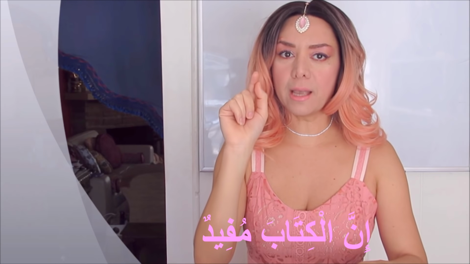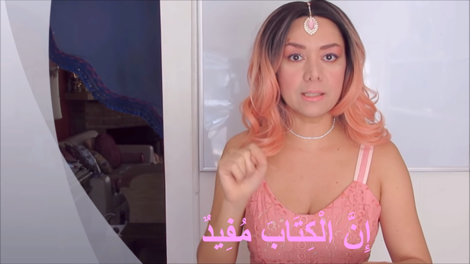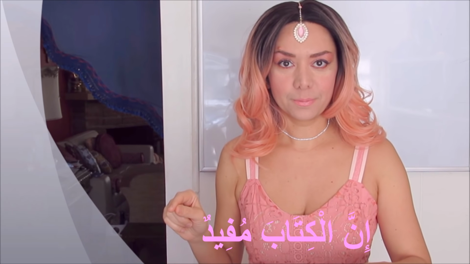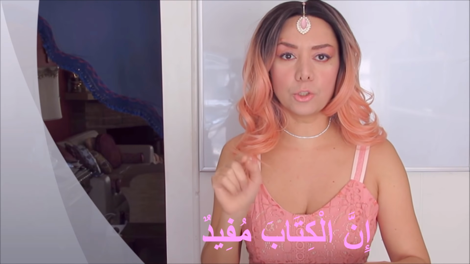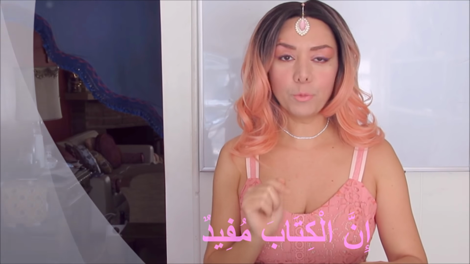So الكتاب becomes الكتاب because it is now the noun of إن. Alright, so this is the change that has to be observed. إن الكتاب مفيد, and مفيد, the predicate, stays in the nominative case.